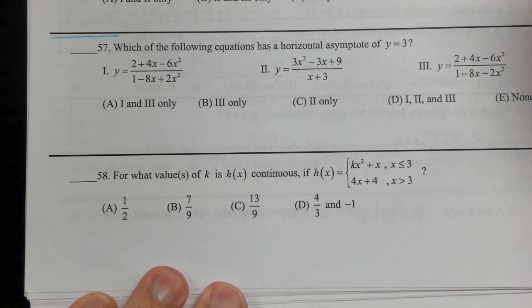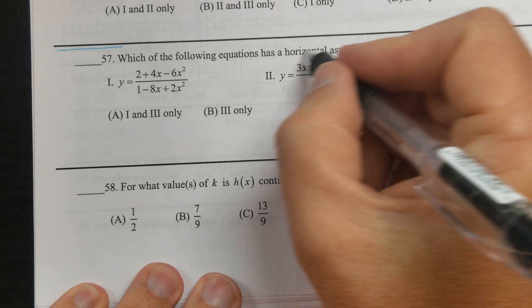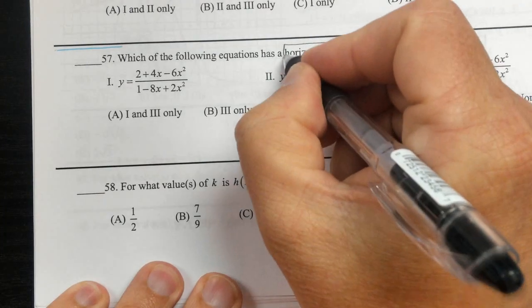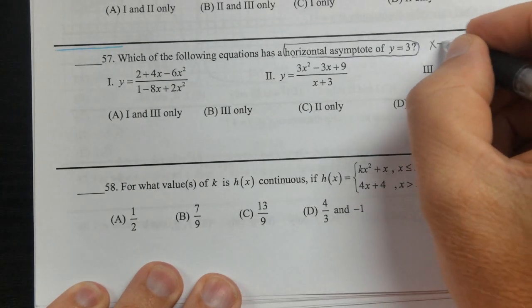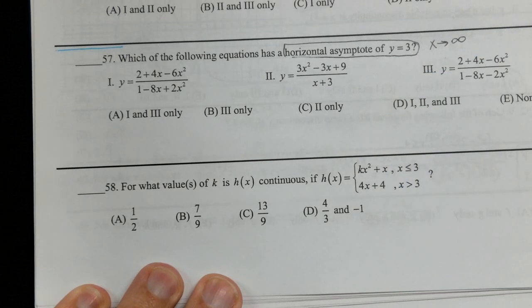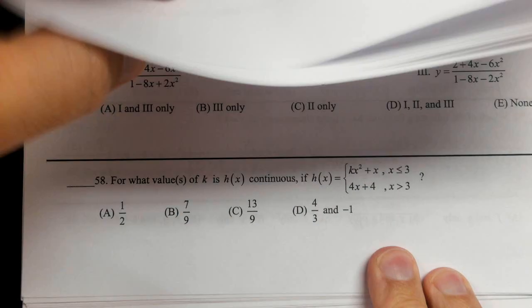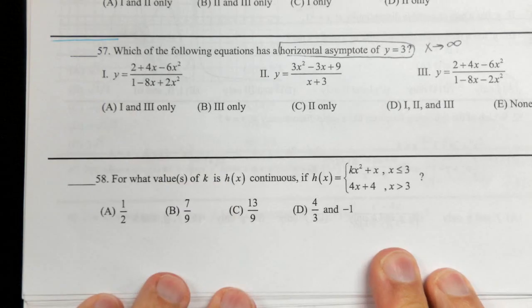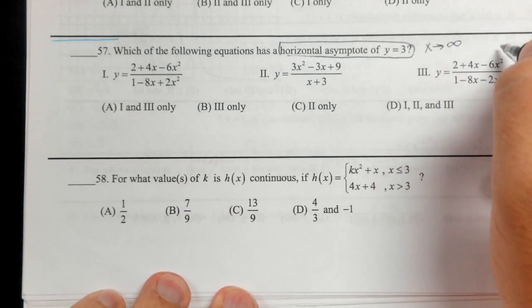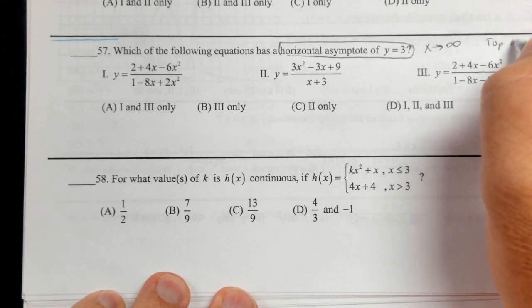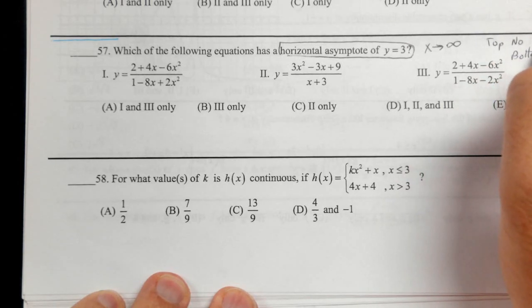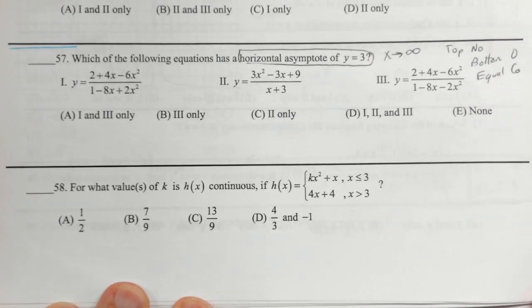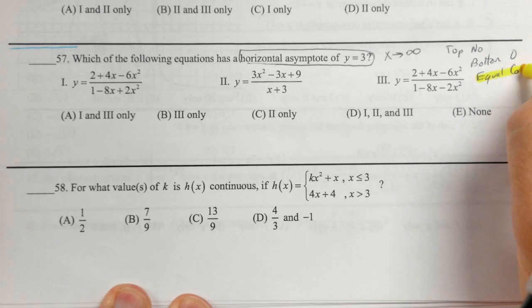Number 57. Which of the following equations has a horizontal asymptote of y equals 3? Okay, a horizontal asymptote happens as x goes to infinity. So this is the sneaky way of asking for a limit as x goes to infinity. And as x goes to infinity, that's when we get to use the top, bottom, equal coefficients shortcut. And if we want an answer of 3, the only way we're going to get an answer of 3 is if we have equal coefficients equaling 3.